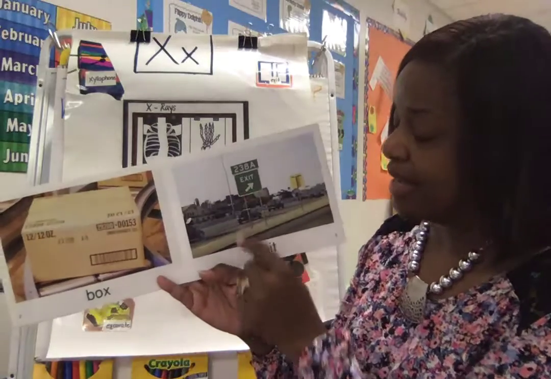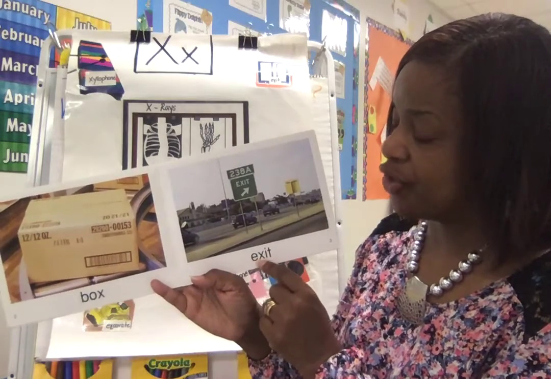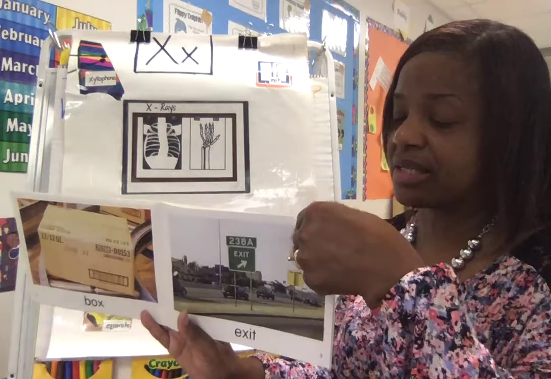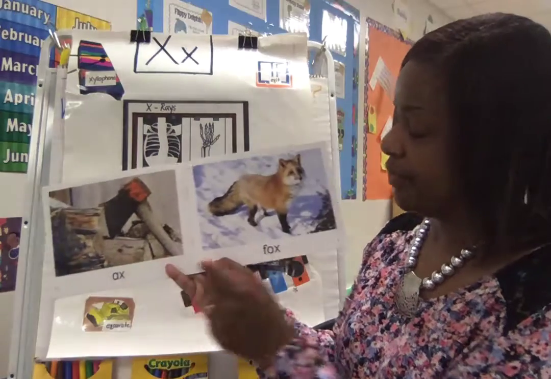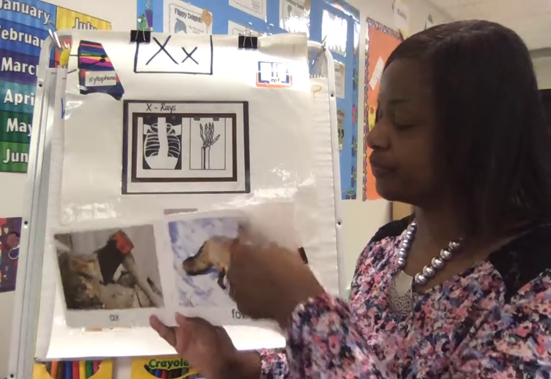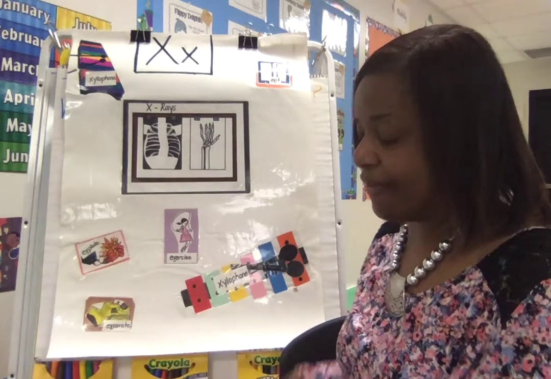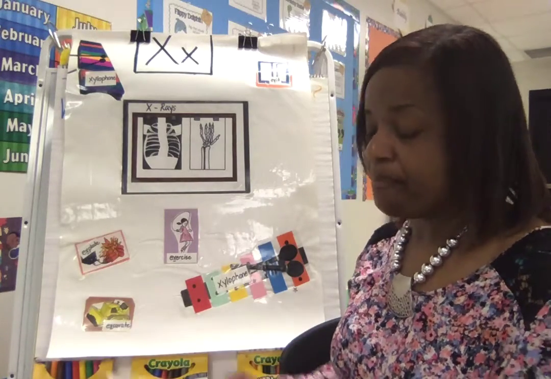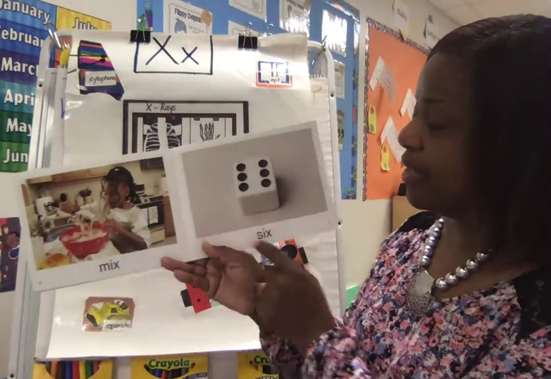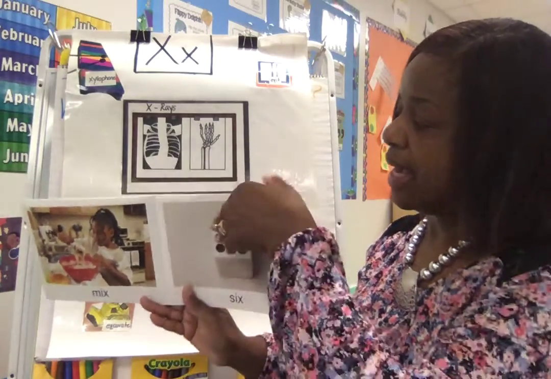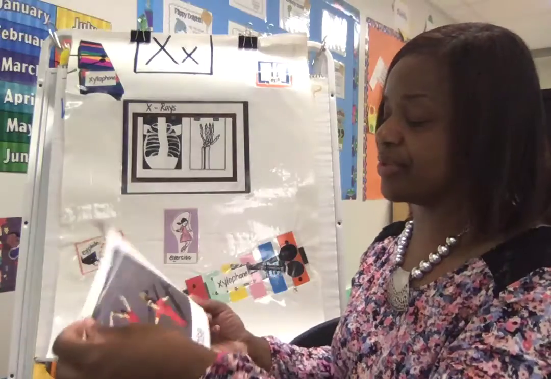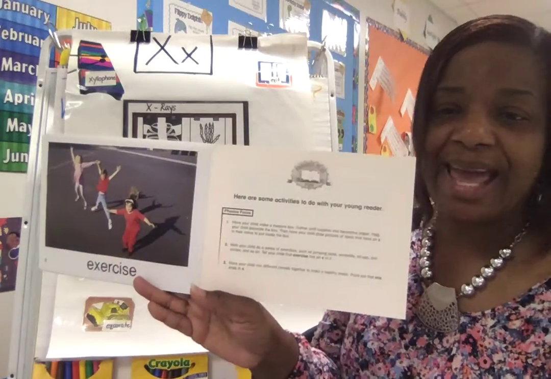There's the exit sign. It means you're leaving. It doesn't start with X, it starts with EX. Lots of words that have X in them begin with EX. There's a picture of an axe, a fox. Here we have a picture of mix. Look at that. She's mixing something. The number 6. And we have exercise, which you should be doing every day also.